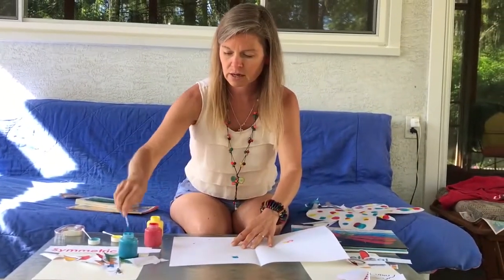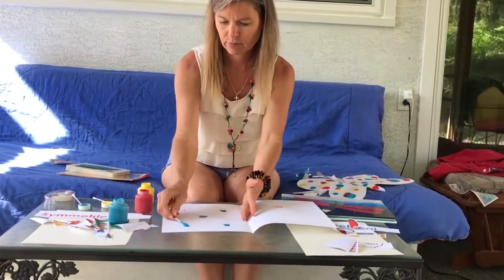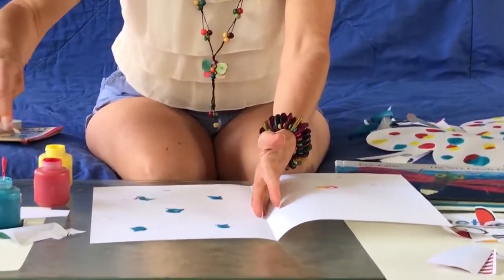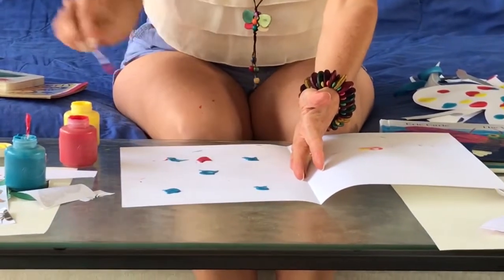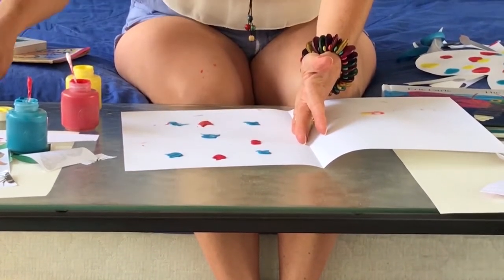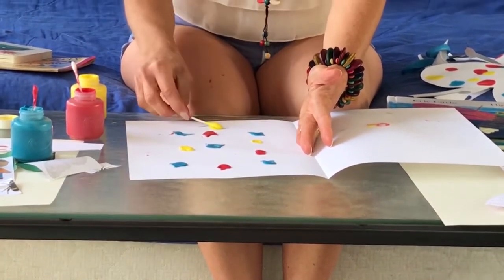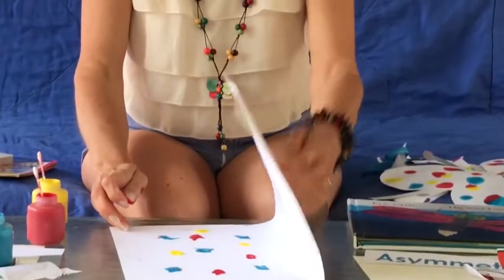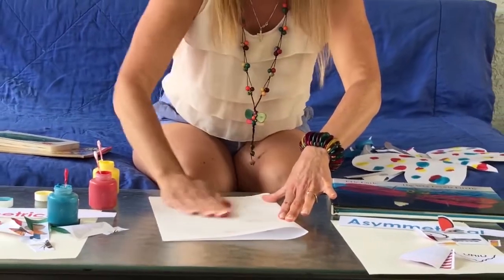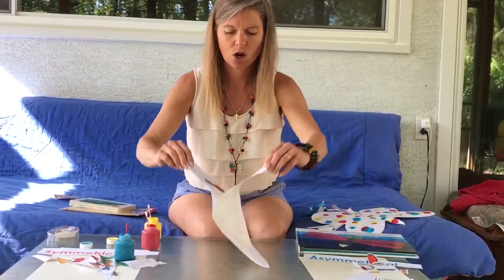We'll do some blue here. We're only going to paint on half. Do some red. Do some yellow. And then fold up your paper. Rub really gently. Open up your paper and you'll have symmetrical art.